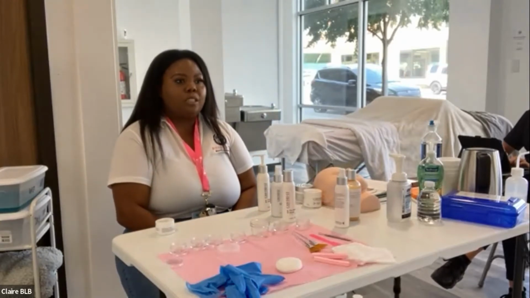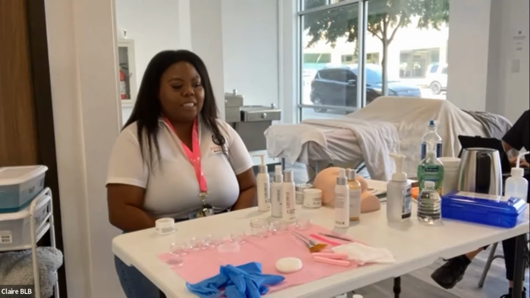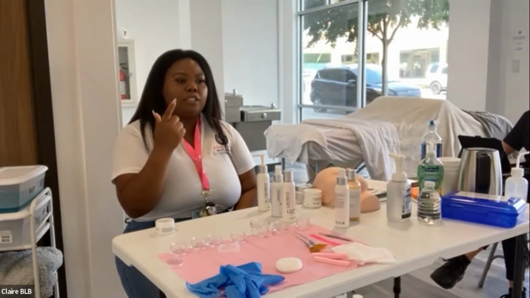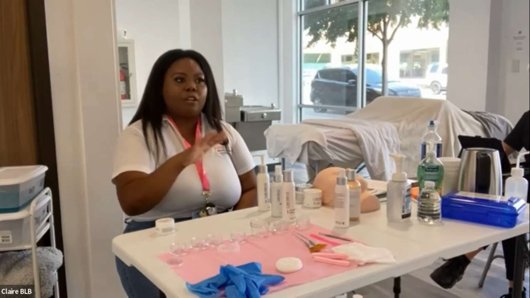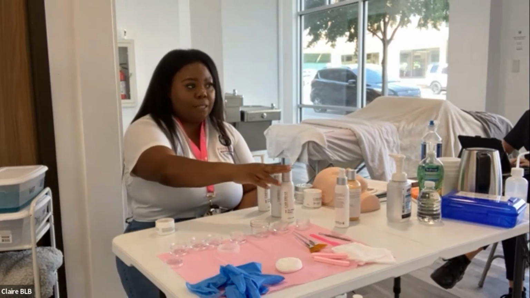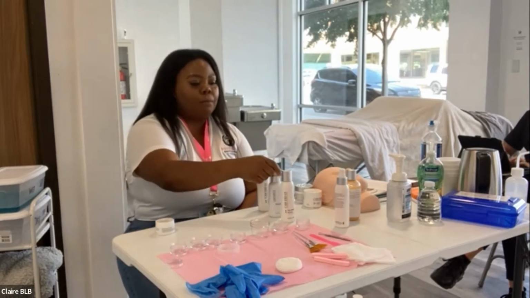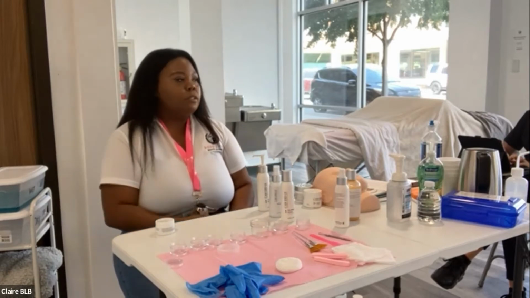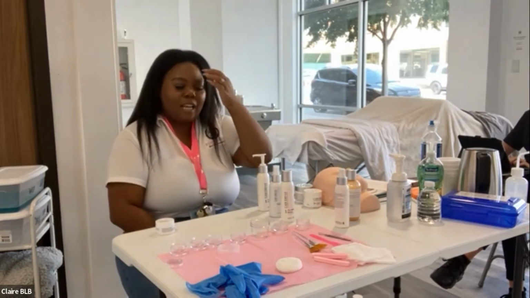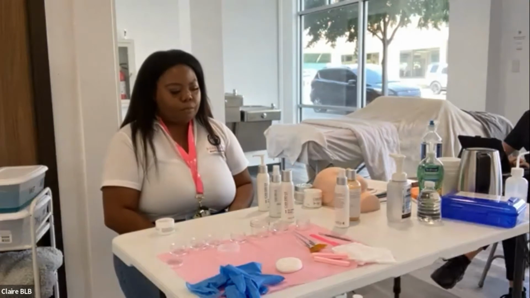In order to do the cleansing segment, you need a cleanser for the eye and lips, a cleanser for the full face that's safe for all skin types. So you can use the same cleanser that you did the eye and lip, or you can use an oil-based cleanser, a cleansing balm, any type of neutral cleanser that is not skin type specific.